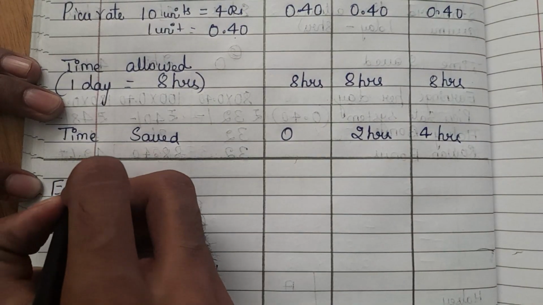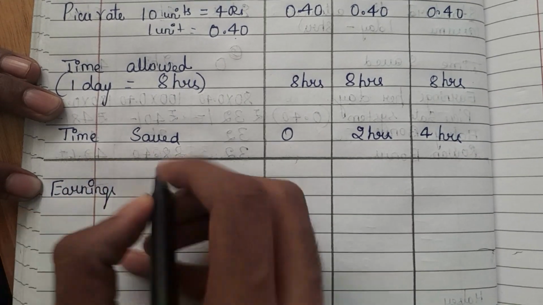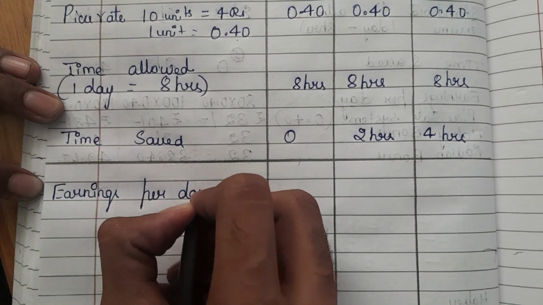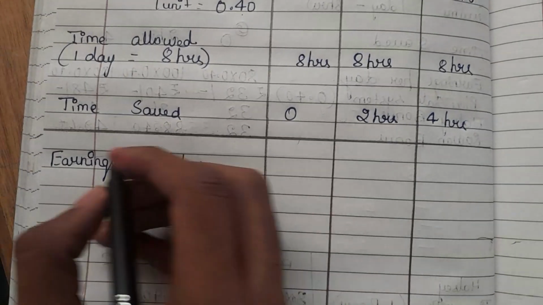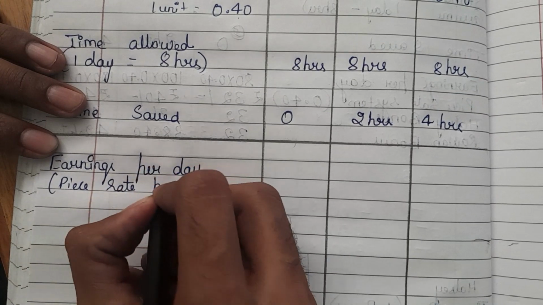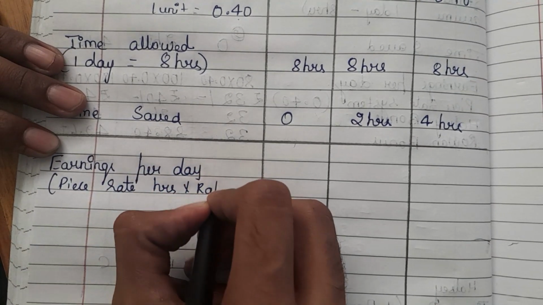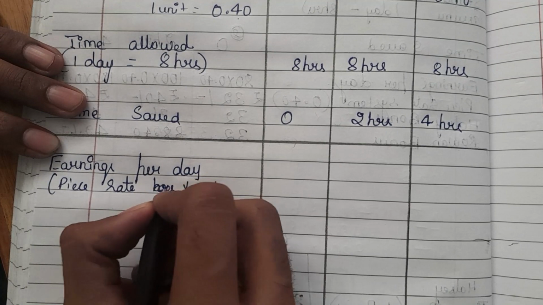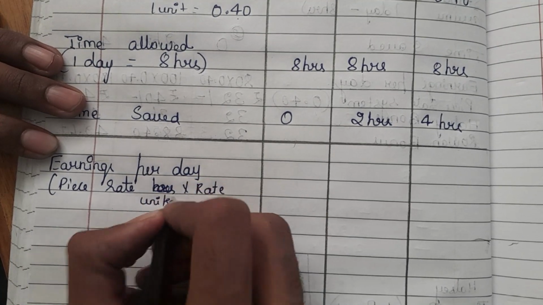Now next we need to calculate earnings per day. The first one is the piece rate system, so it is units into rate.